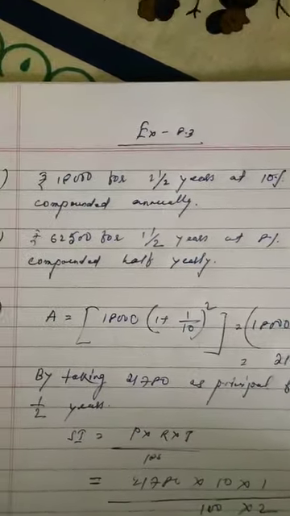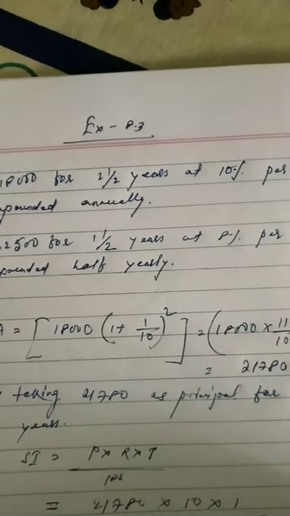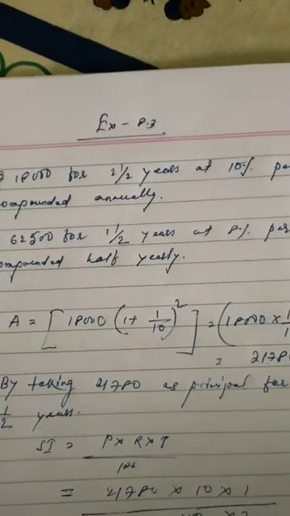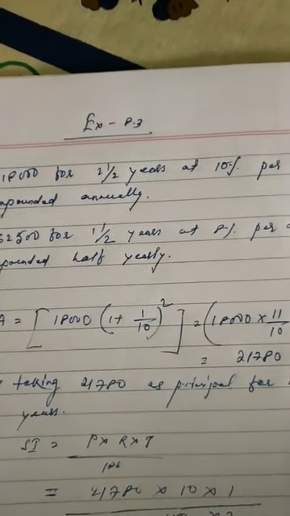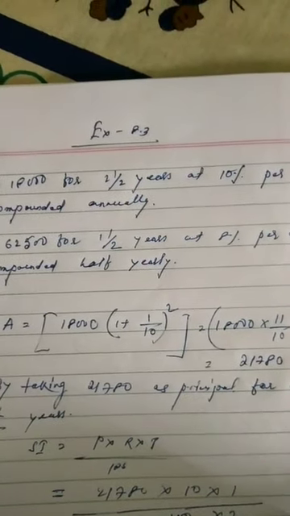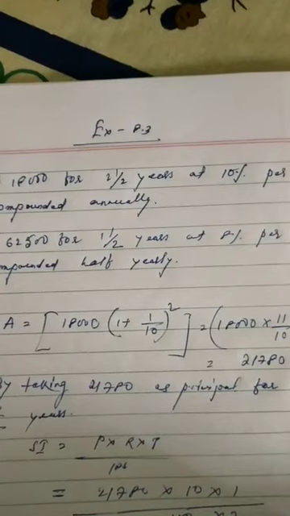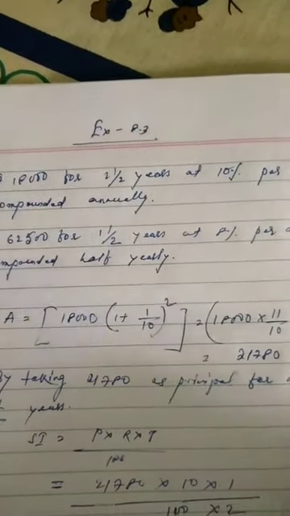In question number B, which I have already written, the question is rupees 18,000 for 2.5 years at 10% per annum compounded annually. Here are a few things that we really need to understand: the basic difference between simple interest and compound interest.